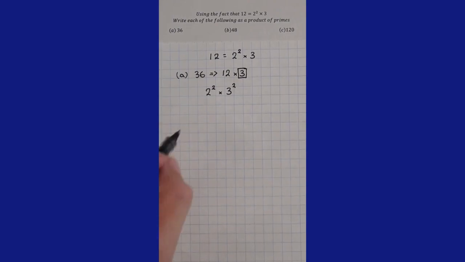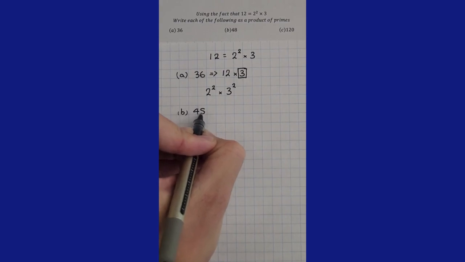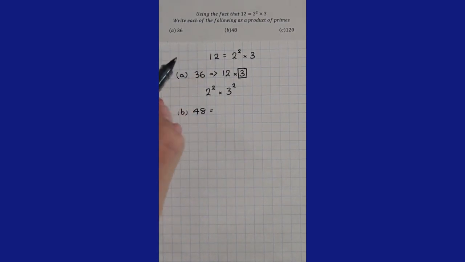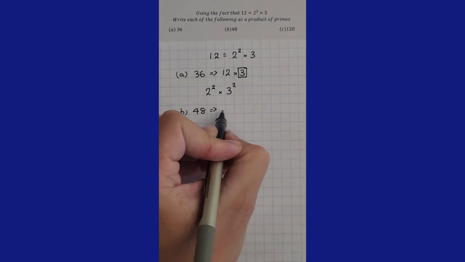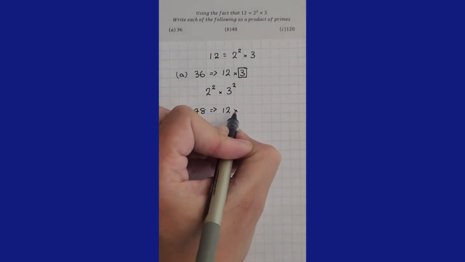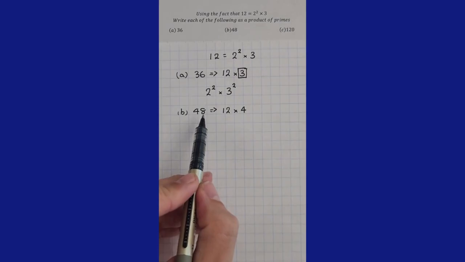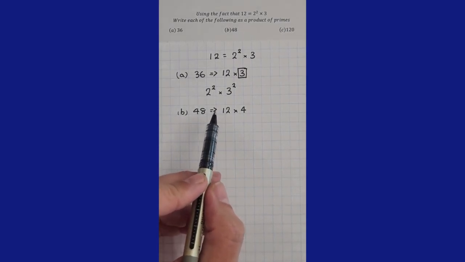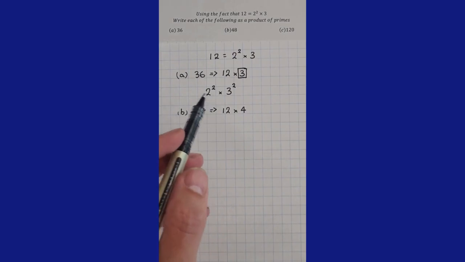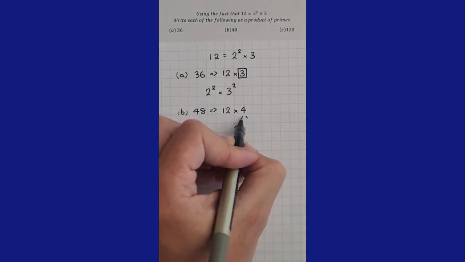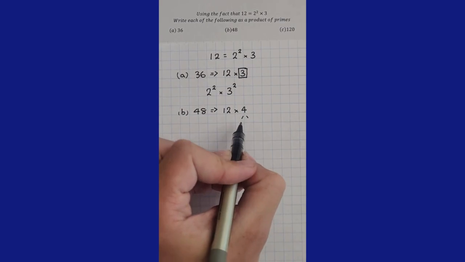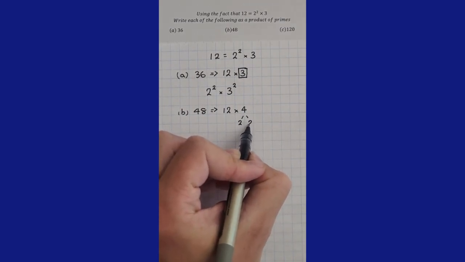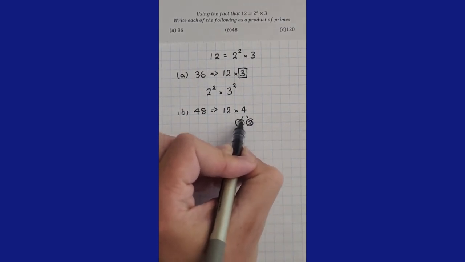If we look at our example for 48, well, I know how I make 12. I know that 12 times 4 in this instance would give me 48. So I already know 12, and to get 48, I multiply it by 4. Now, what we know about 4 is that it isn't a prime number. So how do I make 4? Well, that would be 2 times 2.